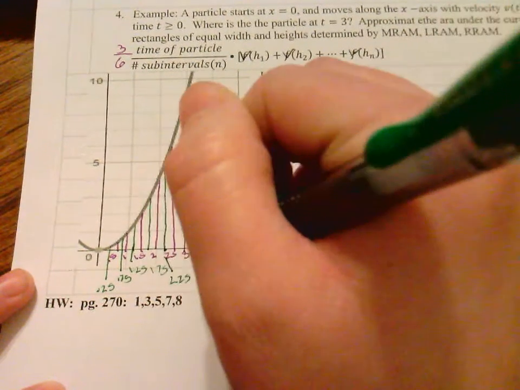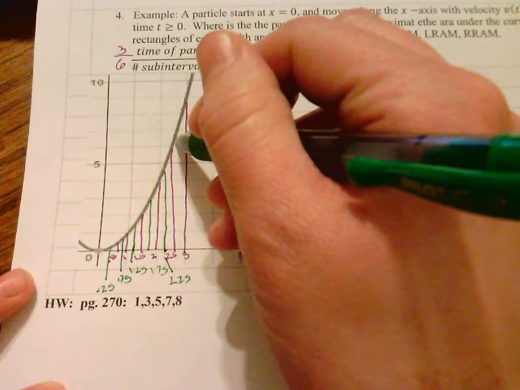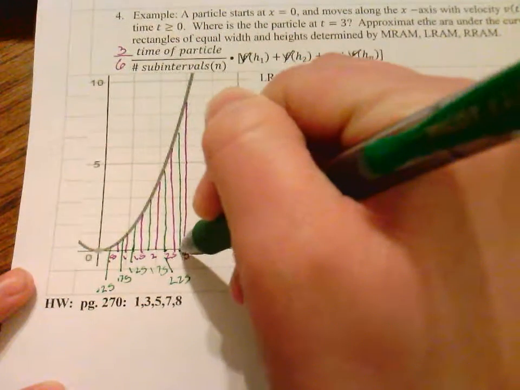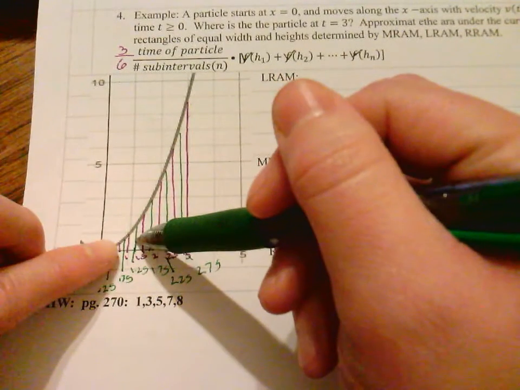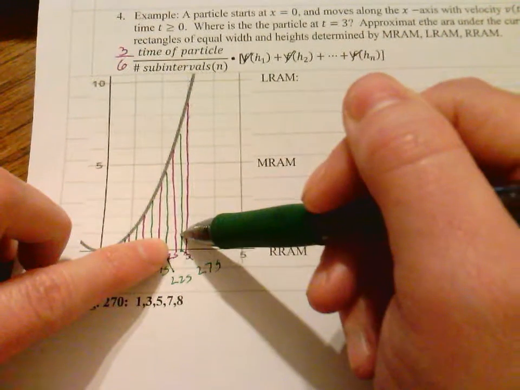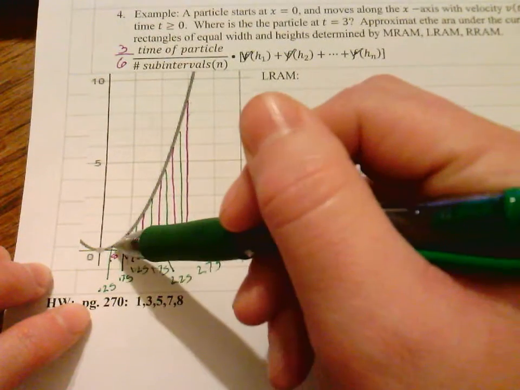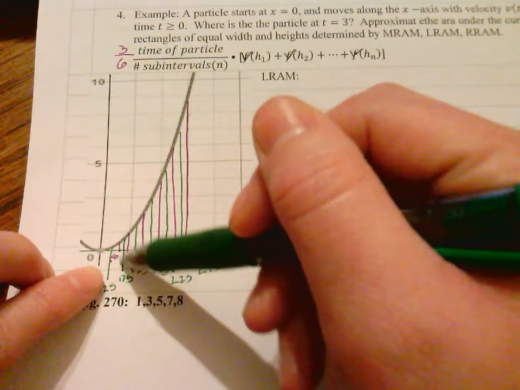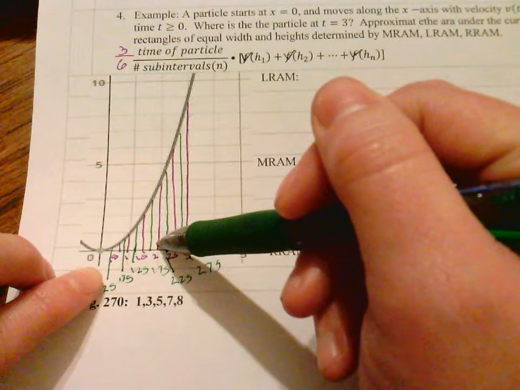Okay, and this is going to be 2.75. Okay, and if you count the green, you're going to have 1, 2, 3, 4, 5, 6 rectangles.